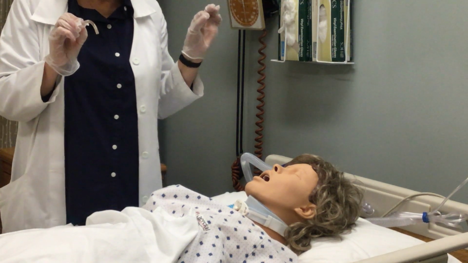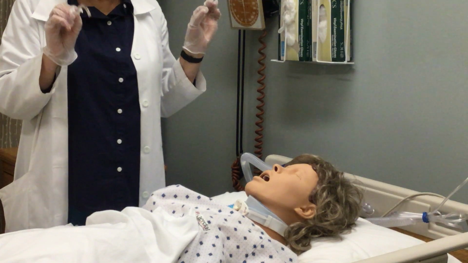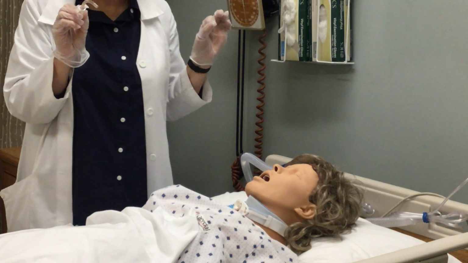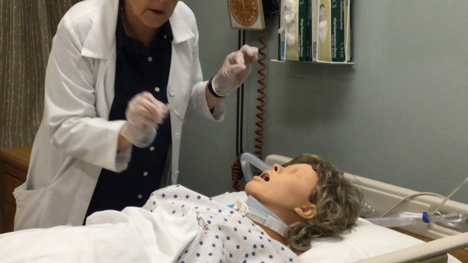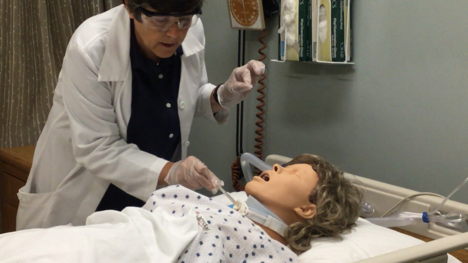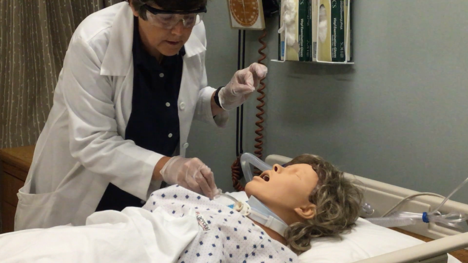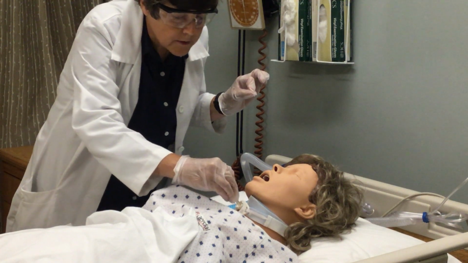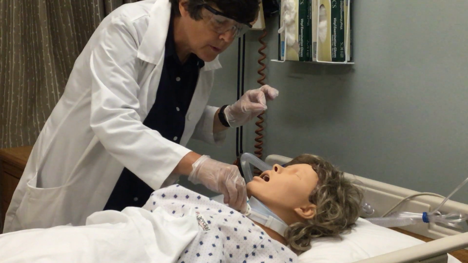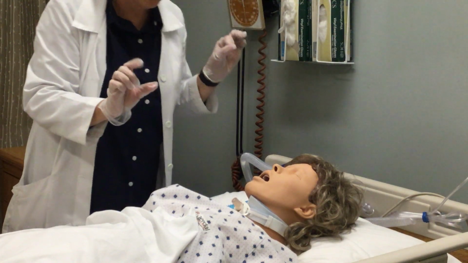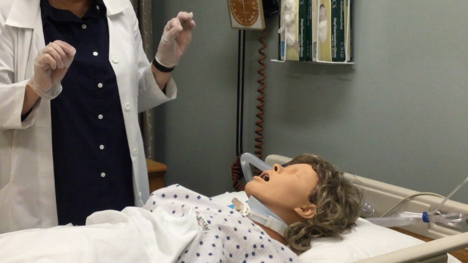Place the new inner cannula and lock it into position. If necessary, reconnect the patient to the ventilator or other oxygen source. Okay, so I start mine sideways. And as I insert it, I twist it around and it should slide in pretty easily. And then I pinch it into place and I make sure it's secure.